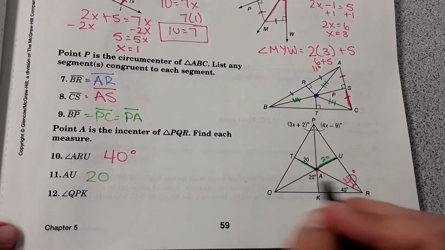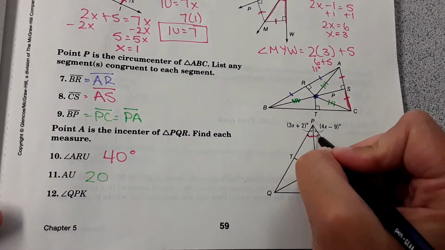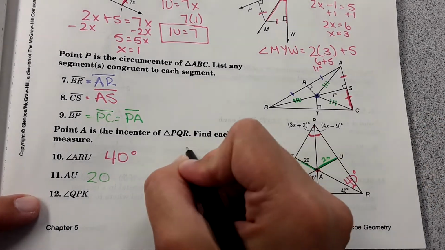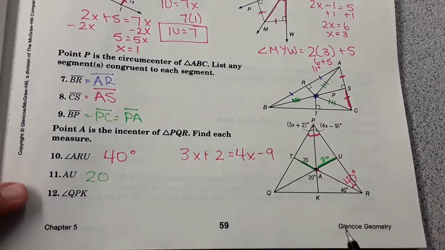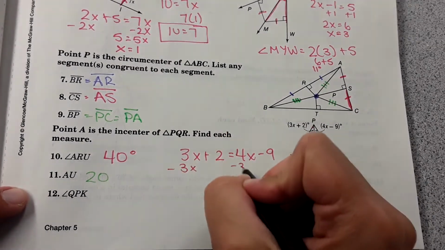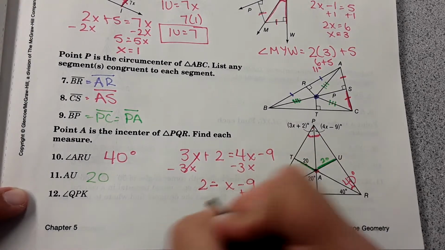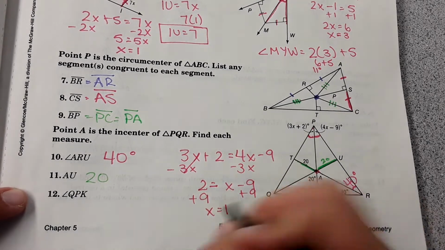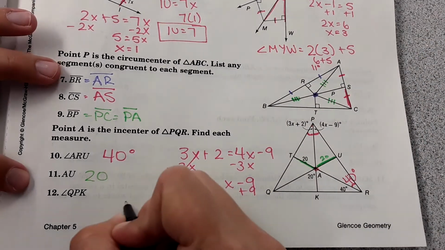And QPK, this angle right here, it is going to be the same measure as this one, so to find x, we can set those expressions equal. So x equals 11, and then you have to plug that back in.